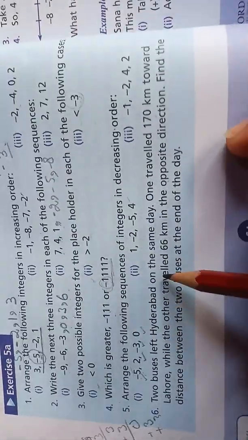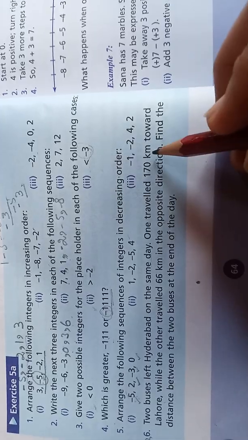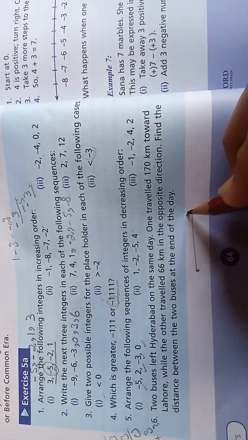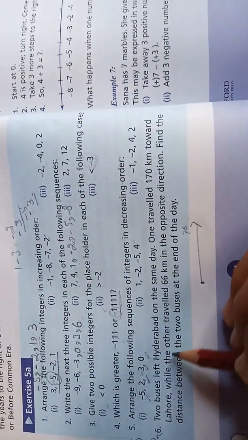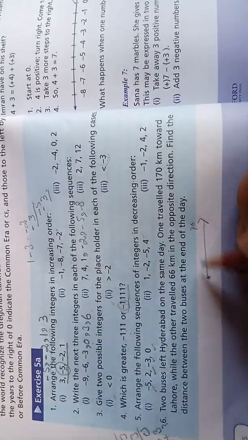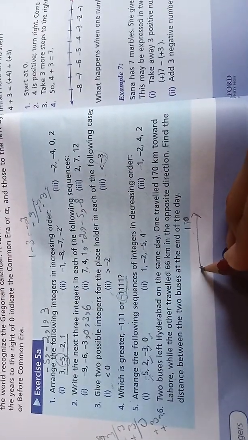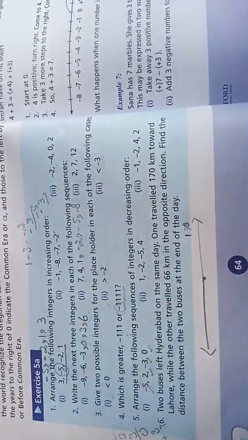In question number 6, two buses left Hyderabad on the same day. One traveled 170 kilometers in one direction, and the other traveled 66 kilometers in the opposite direction.